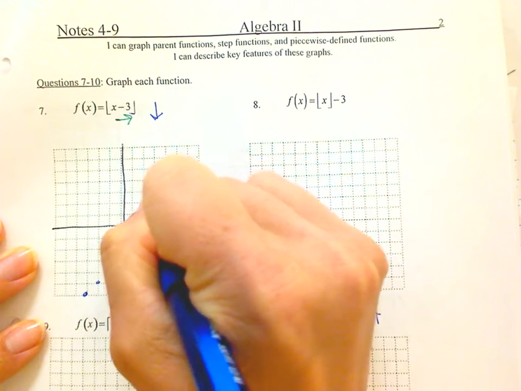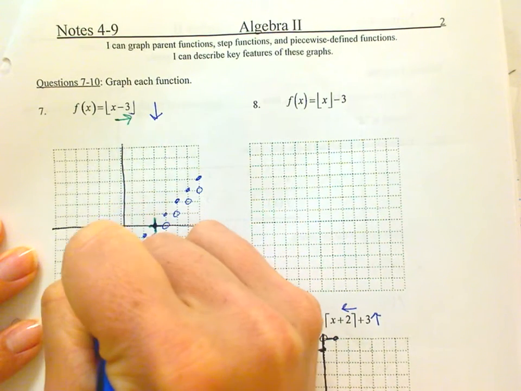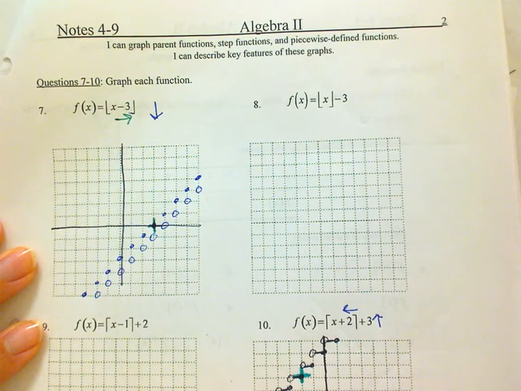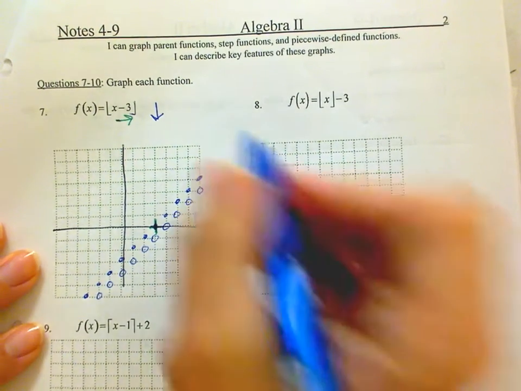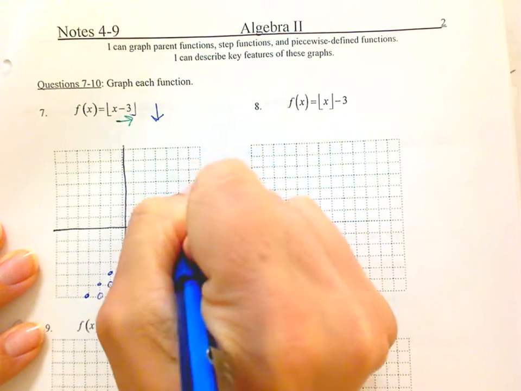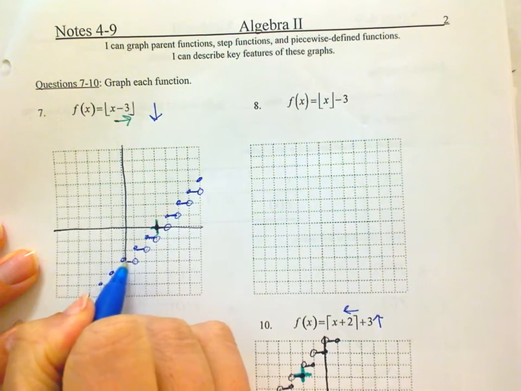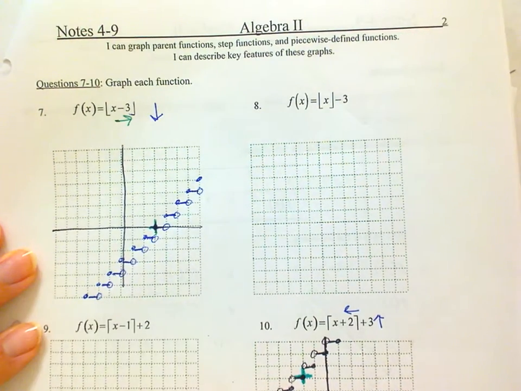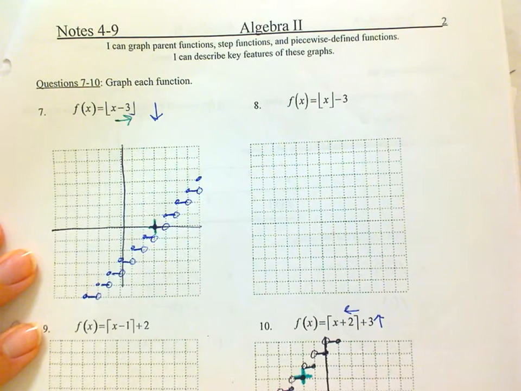So that too is going to go straight down or up the diagonal. Okay, now that you have a closed circle and an open circle on the same line, you're going to connect those. There we go. It's that easy.